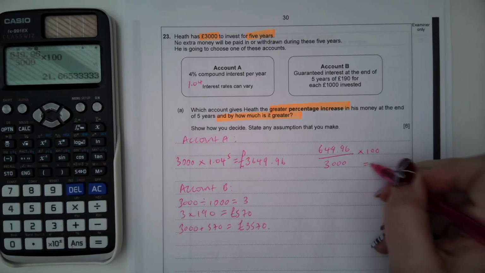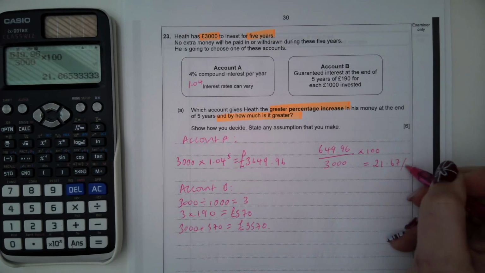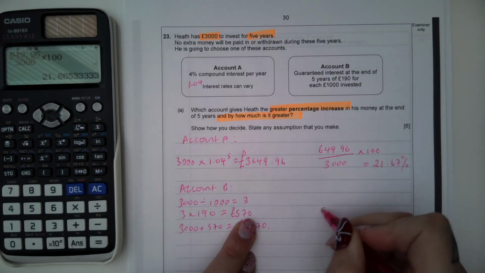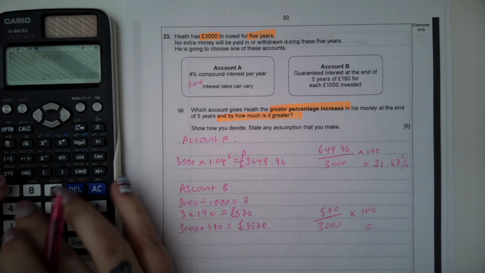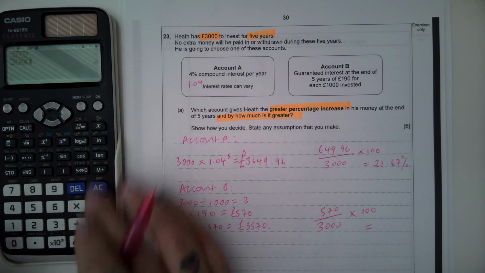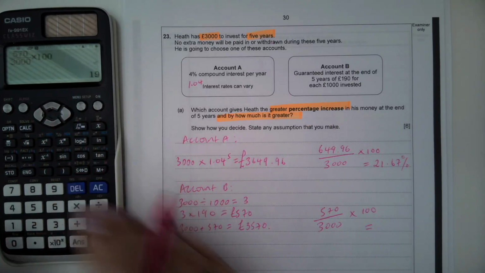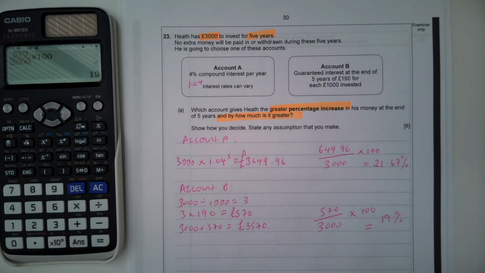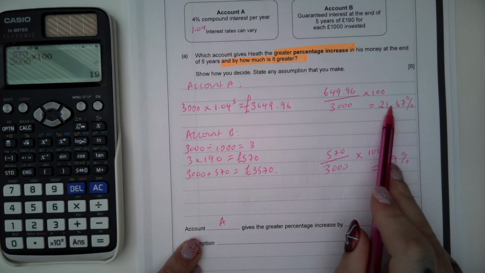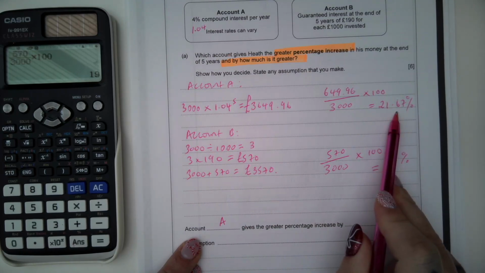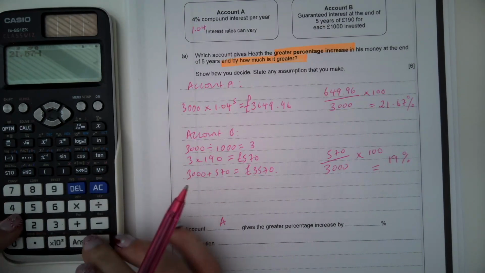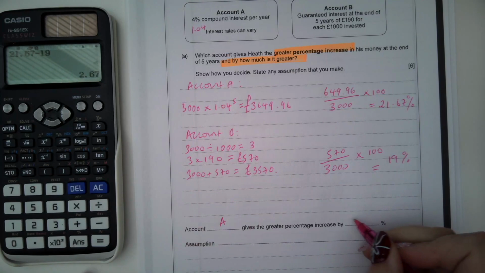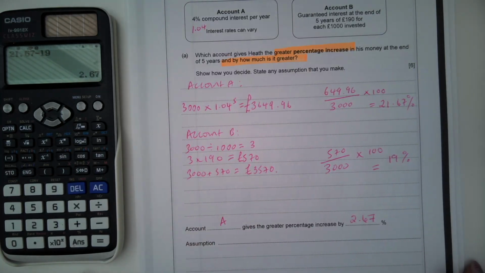So this is a 21.67%, and then the difference here is the interest, 19%. So account A gives the greater percentage increase, and by how much is it greater? Well, 21.67 take away 19, it's greater by 2.67%.